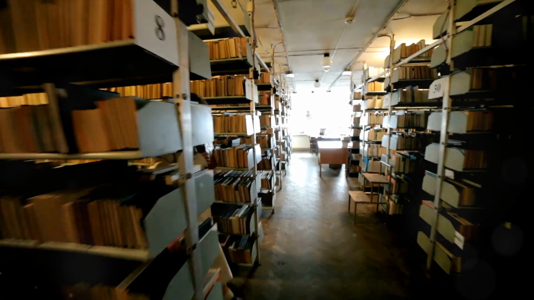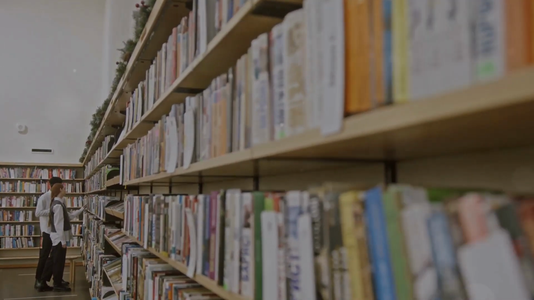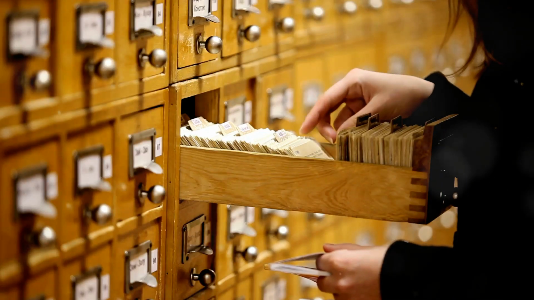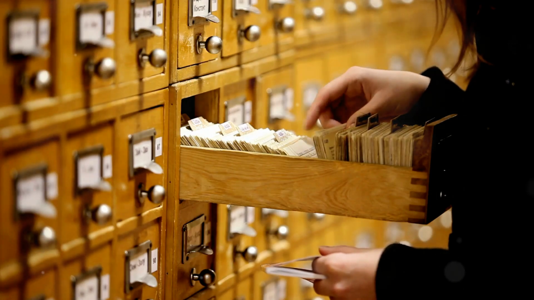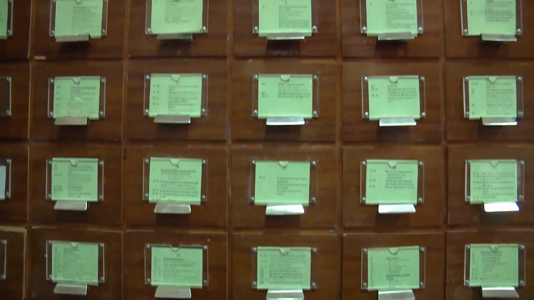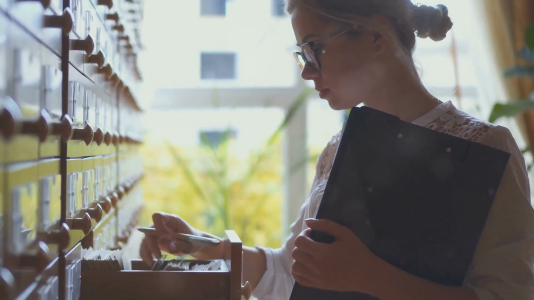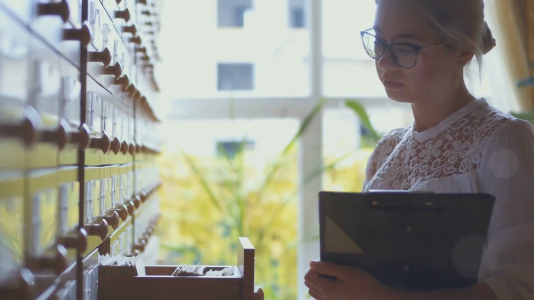Imagine you have a large library with thousands of books. Finding a specific book without an organized system would be incredibly time-consuming. This is where indexes come in handy. In SQL Server, a non-clustered index is like having a separate card catalog for your database table. This catalog allows you to quickly locate specific rows of data without having to search through the entire table.